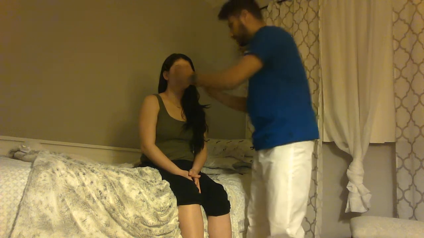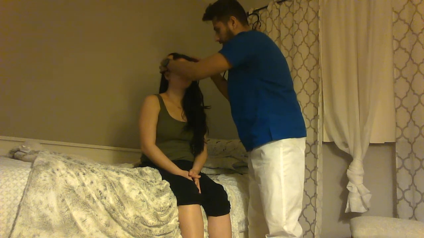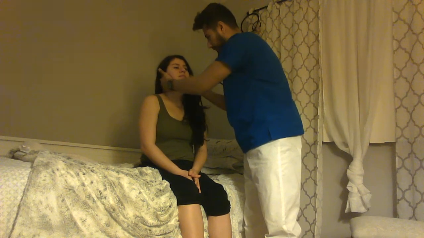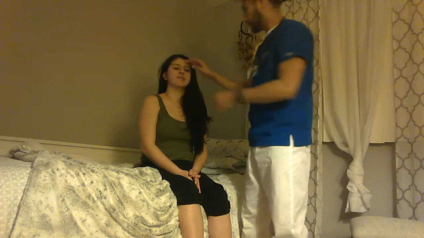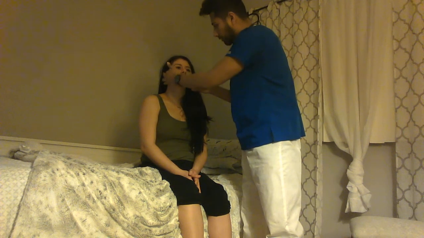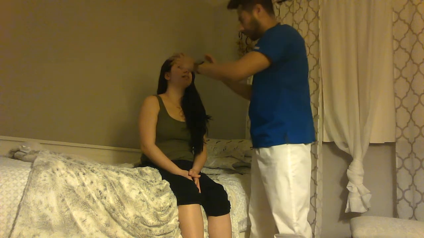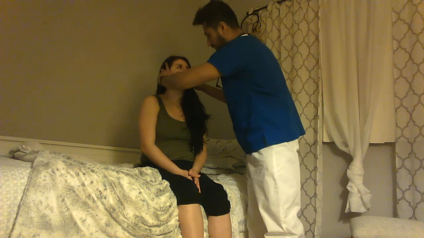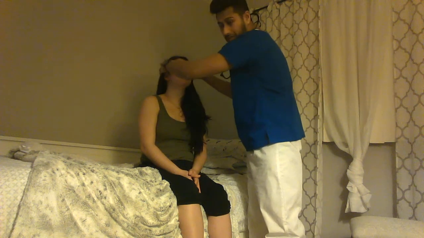So I'm going to inspect her head for size and shape. I notice it's normocephalic. So I'm going to palpate her scalp for any indentations. Okay. So I'm going to also palpate her temporomandibular joint. Can you open your mouth? Say ah. Okay. Close. Alright. Do you feel any tenderness? No. No signs of crepitations? No.